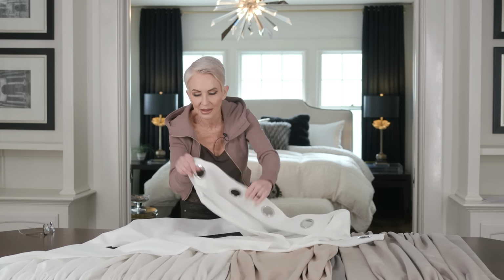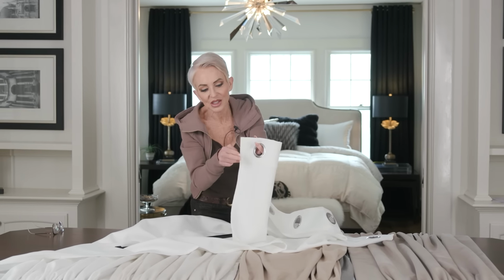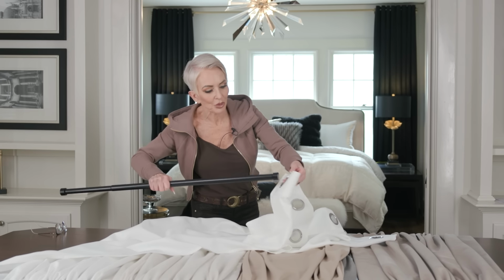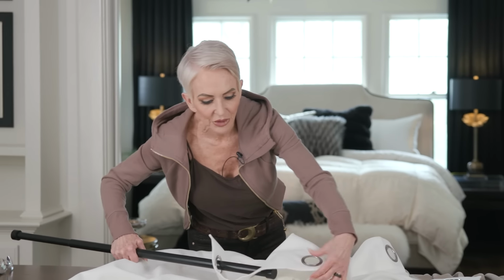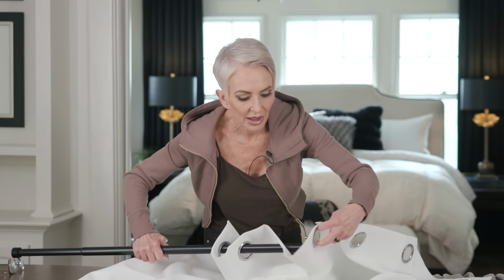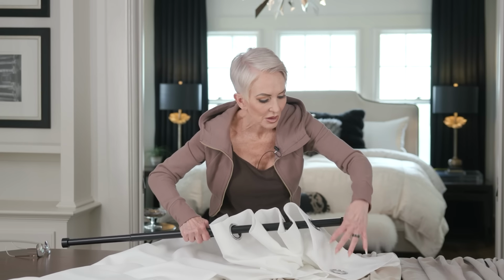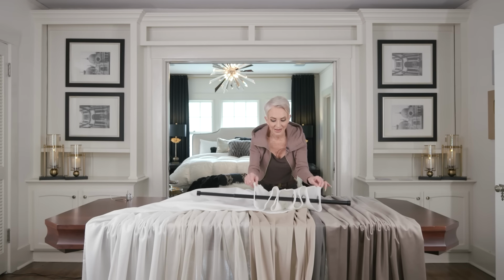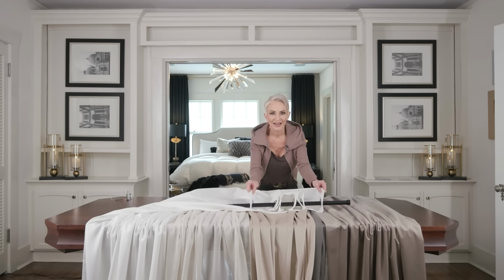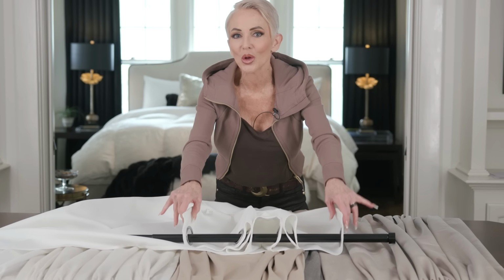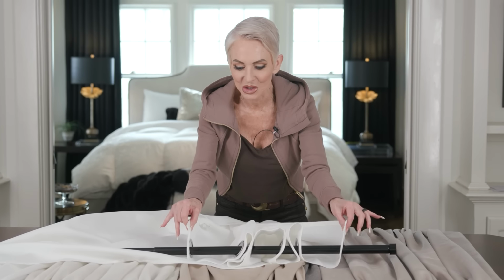This is the front, right? And this is the wall. So you're gonna put it here, and then you just gather in and out, and in and out, and in and out. On both ends, this is the return. That's what professional drapery workrooms do.